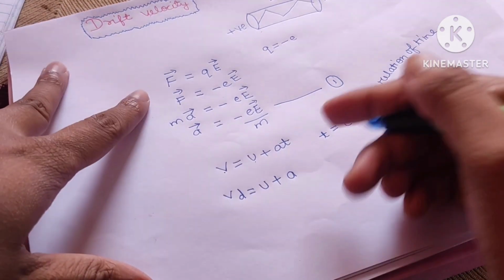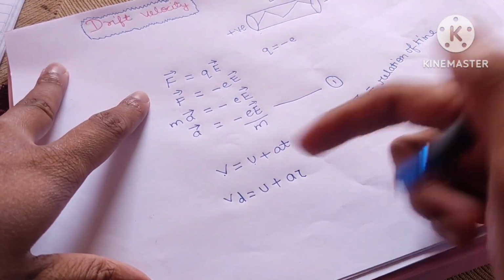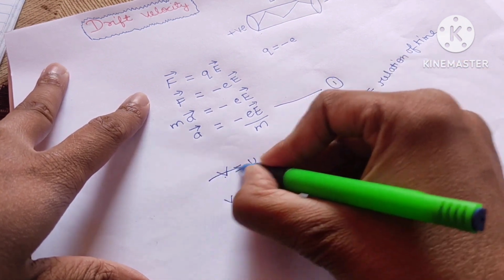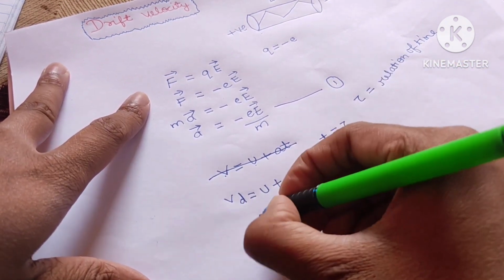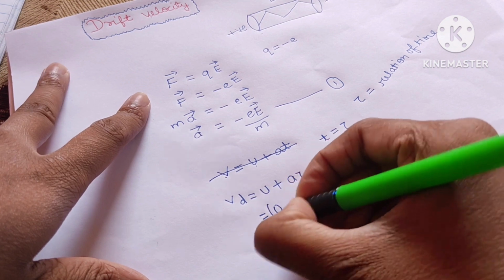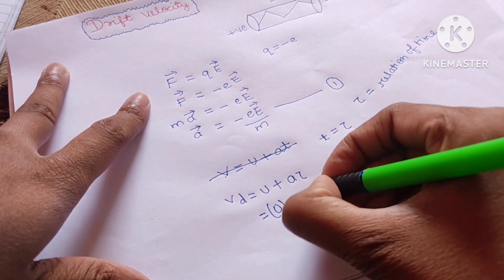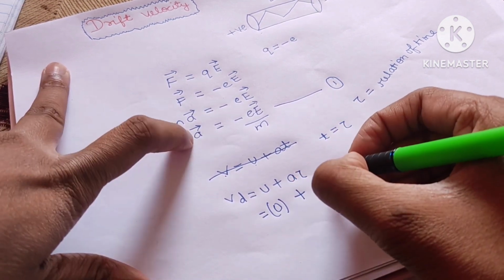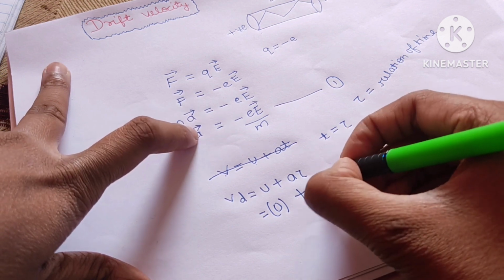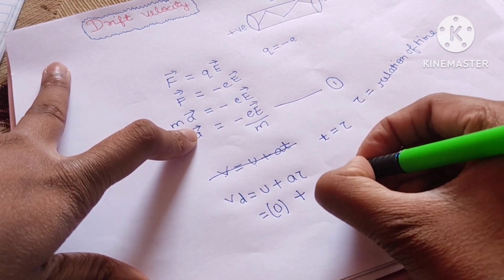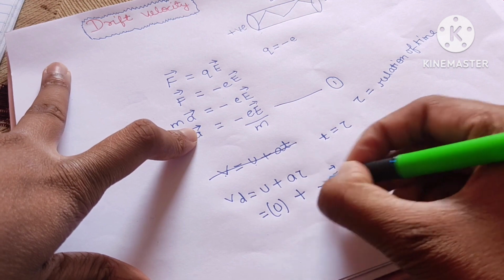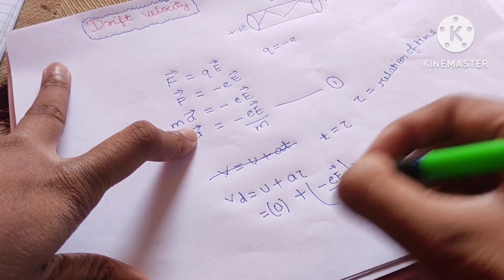Now here it will be tau, and you can eliminate this. There is no role of this, so the initial value will be 0. And what is acceleration? We found it from the first equation. Acceleration is this, and tau will be tau.